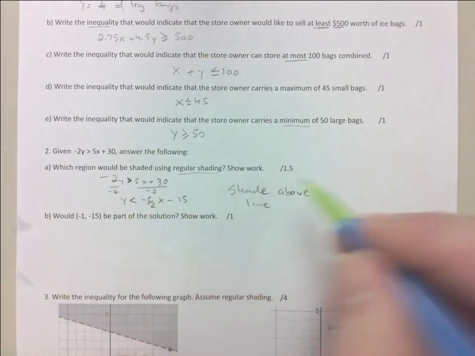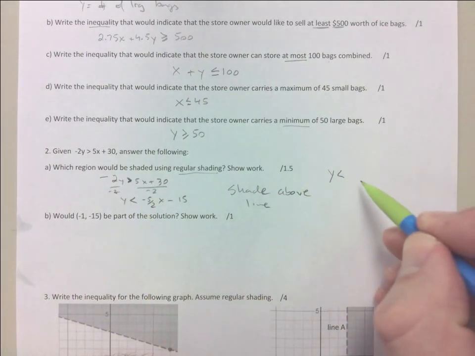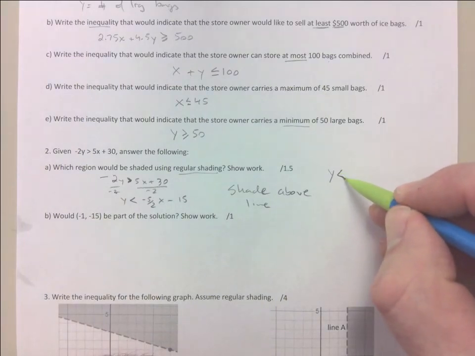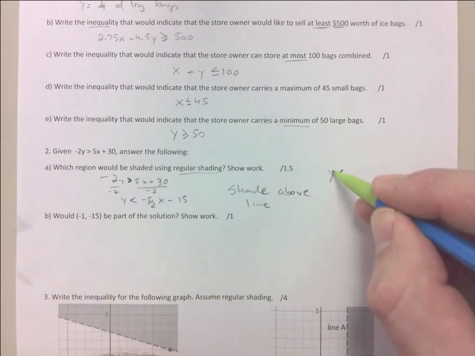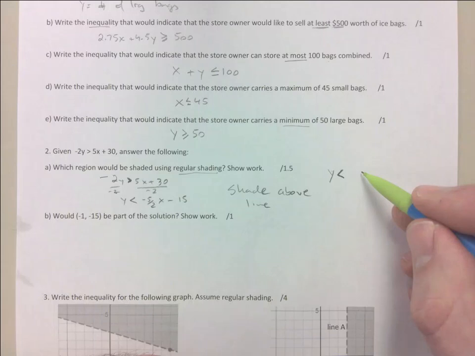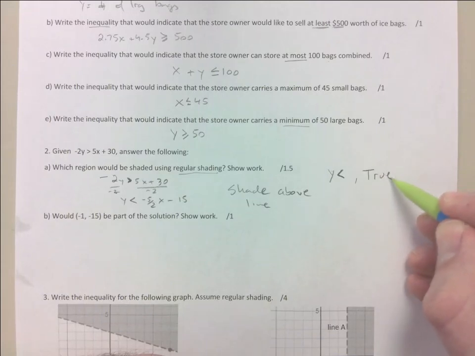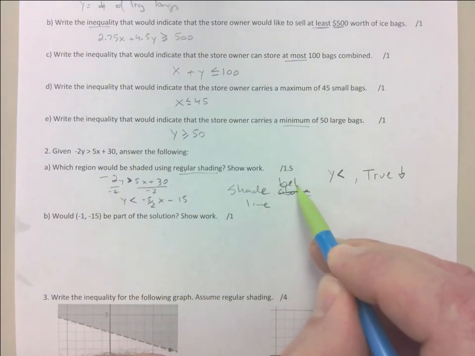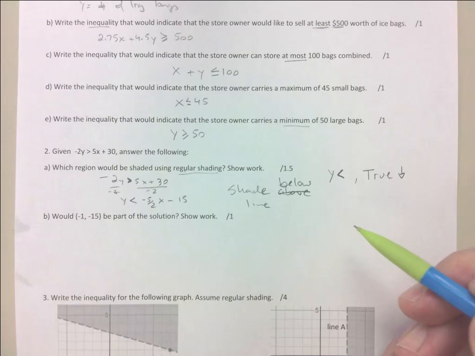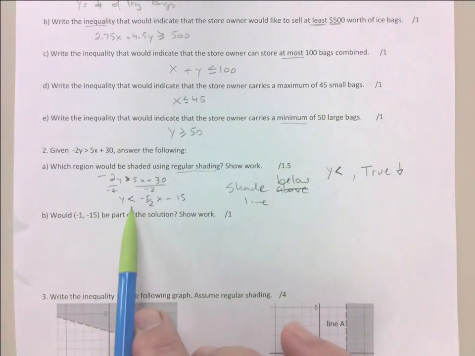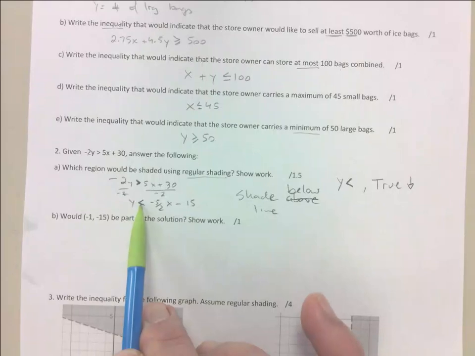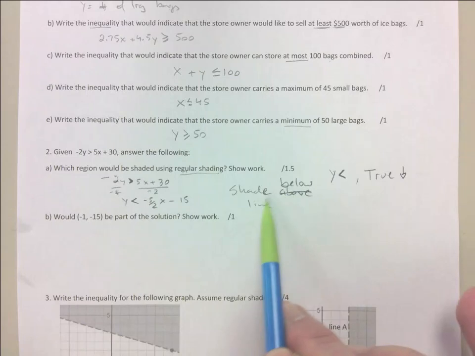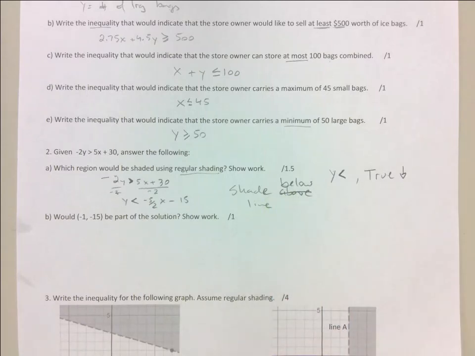And so how do I know that? Y is less than, sorry. That's why my eraser is getting smaller. Y is less than, right? It means that the true region is below. And if I use regular shading, I want to go below. My bad. So I give you a full mark for this. Like if this isn't flipped, you lose a mark. And this gives you half a mark if you answer correctly.